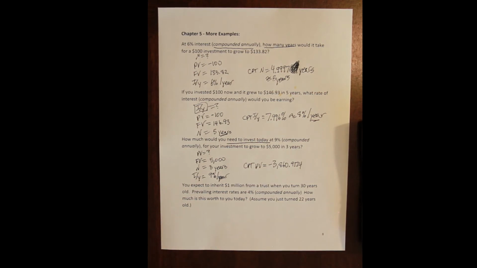Okay, the final problem here for chapter 5 is that we expect to inherit $1 million from a trust when we turn 30 years old. Now, prevailing interest rates are 4% compounded annually. And prevailing here just means the current rate. This is the rate that prevails in the market. So interest rates are 4% compounded annually. How much is this trust worth to me today? Assume you just turned 22 years old.